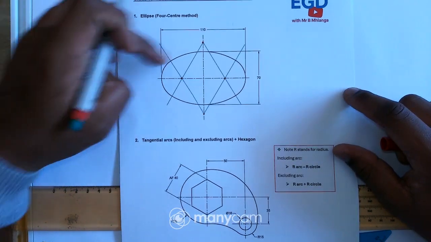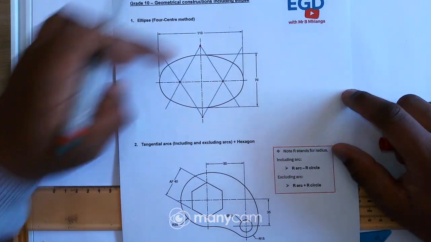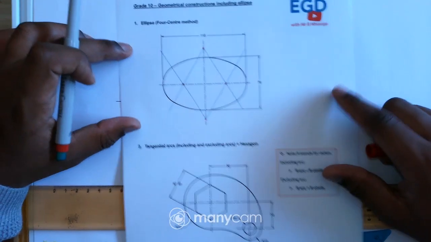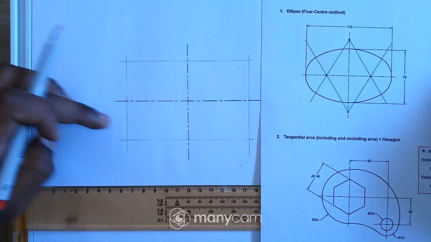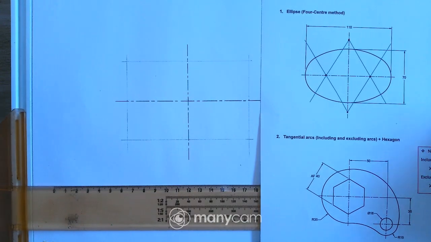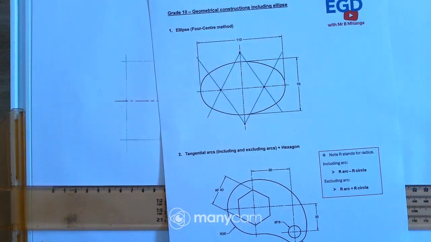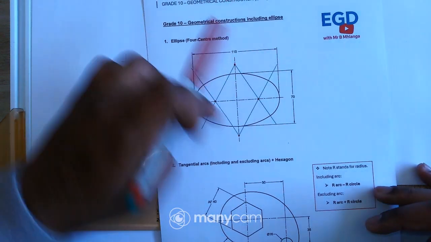So for us to draw this ellipse, we must have these 4 points. These are the center points of these arcs, right? Okay, so obviously I don't have these lines right now, so I'll have to do some constructions to get these lines. So I'll show you step by step how to get these center points.